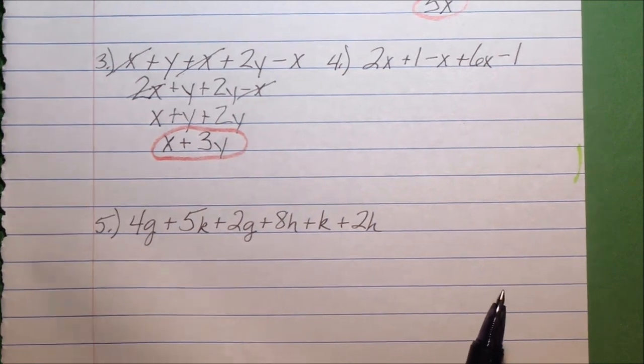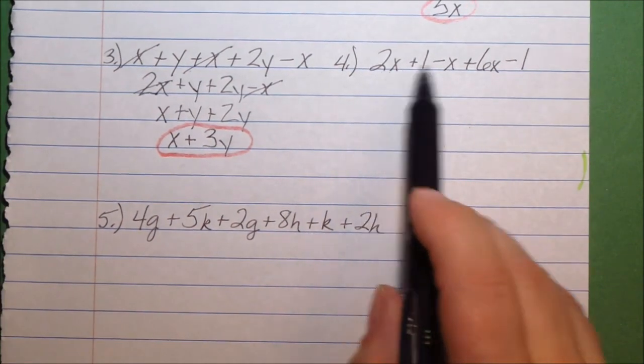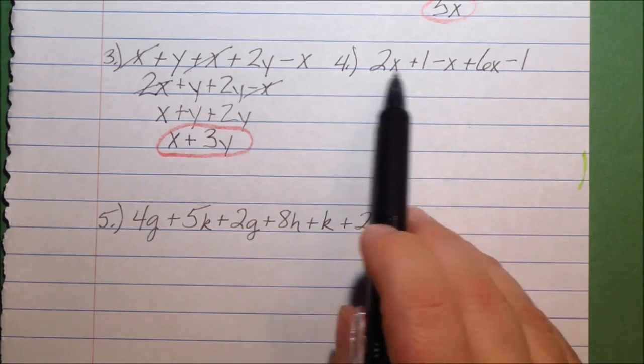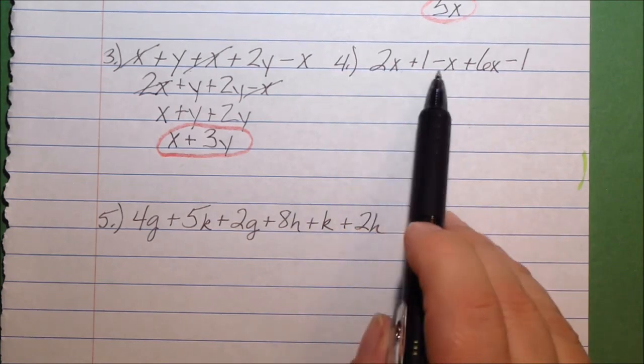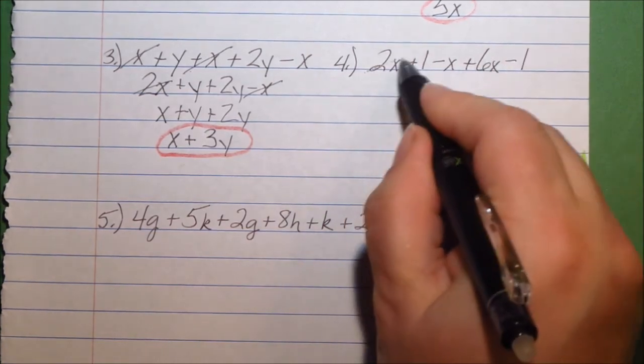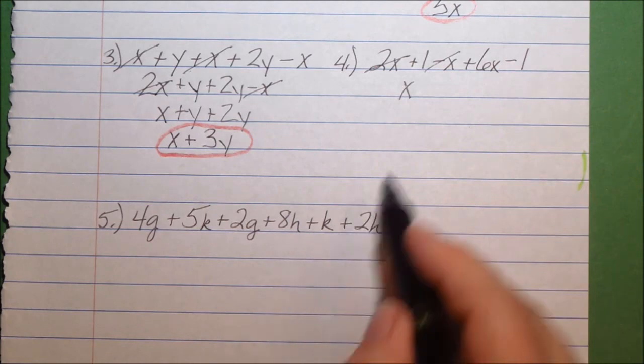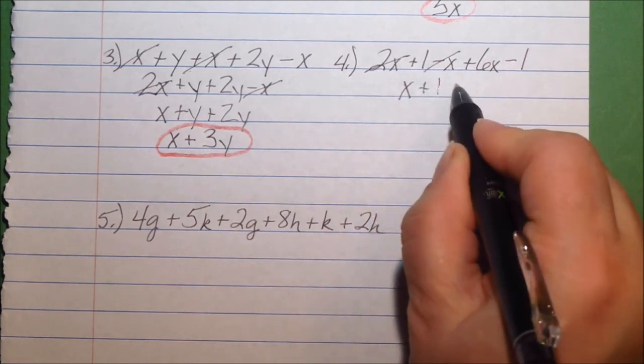Okay, so number 4. 2x. Do I have any like terms here? I have one here and one here, so I'll deal one at a time. 2x minus 1x gives me simply x. 2 minus 1 is 1, and I don't show the 1. Okay? Bring down the rest.